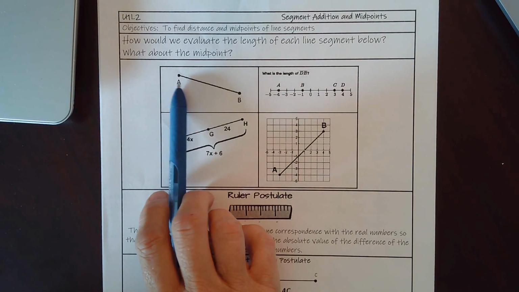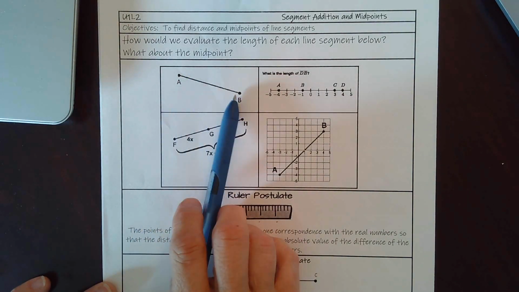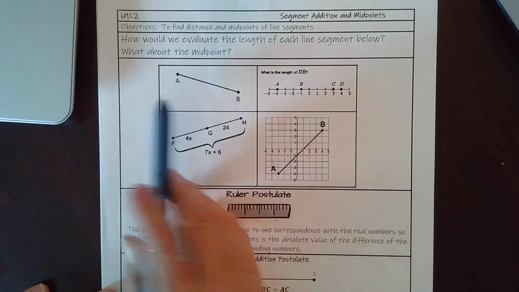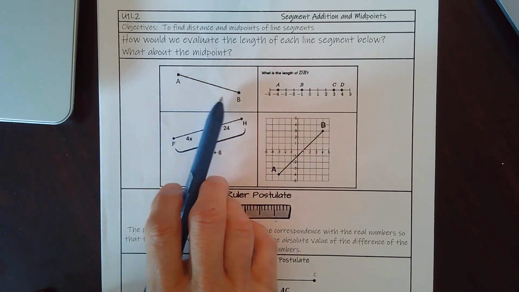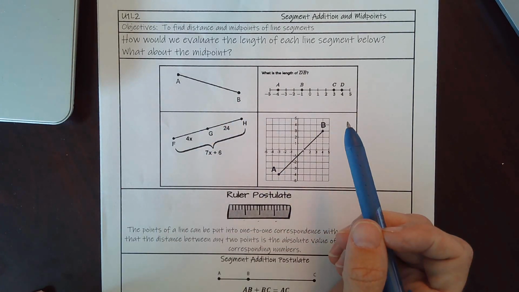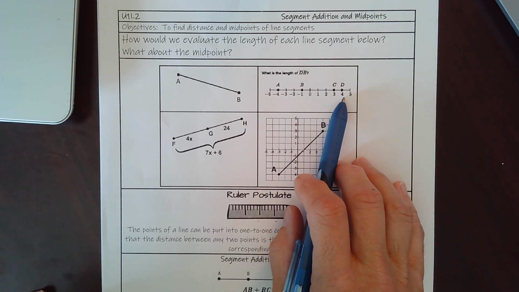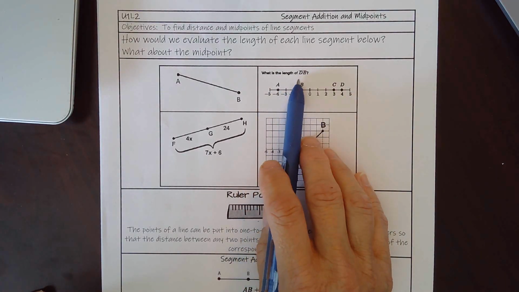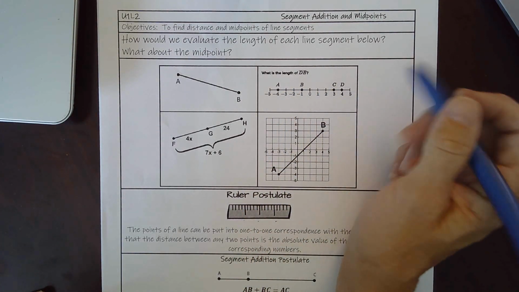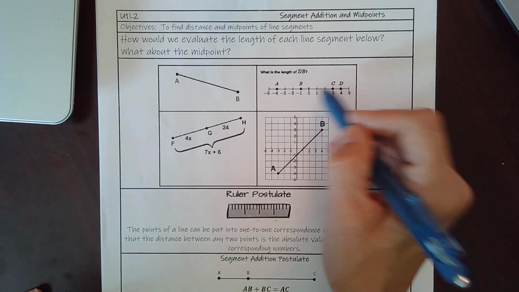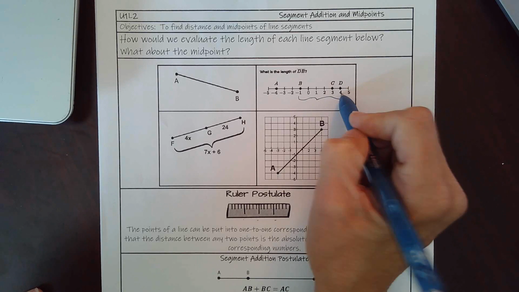So here we have a line segment. How could we find the length of that line segment? Another question would be, over here we have a little number line and we want to know the length of DB. So how would we find that length?